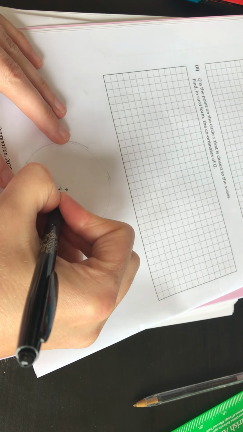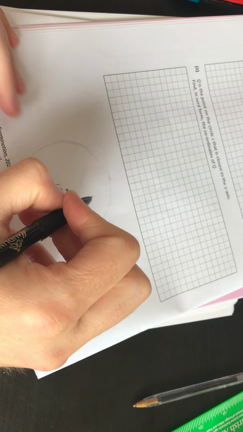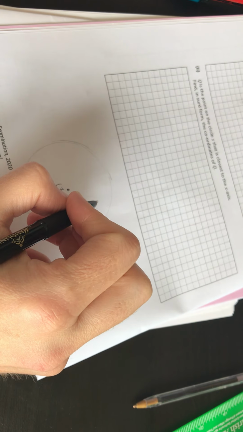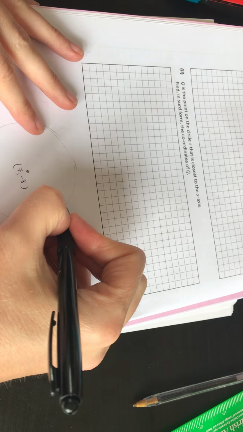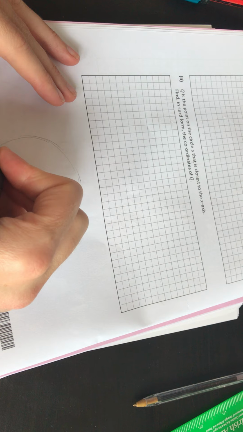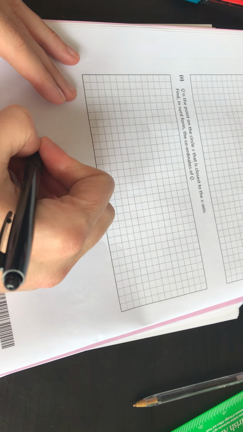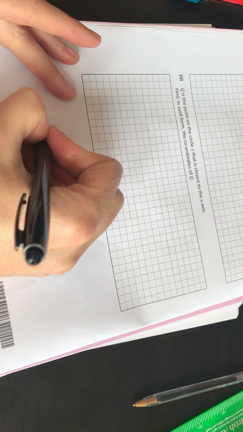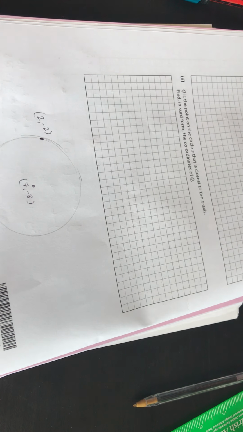Centre (7, -8) and passes through the point (2, -2). Maybe somewhere around there. I haven't a clue, but I'm just trying to give myself some sort of an idea. Find the equation of the circle.